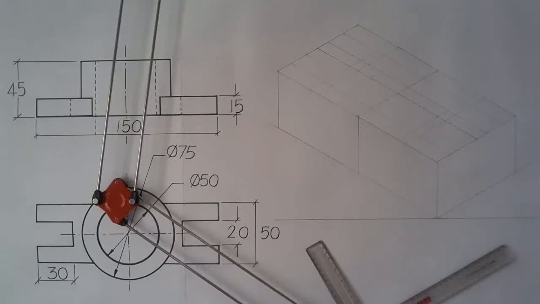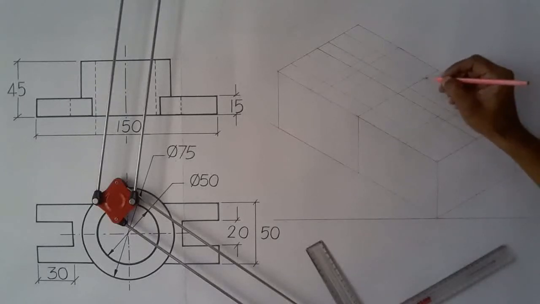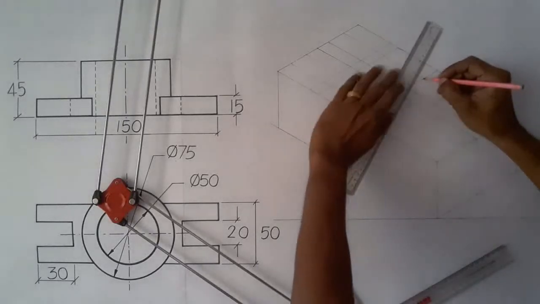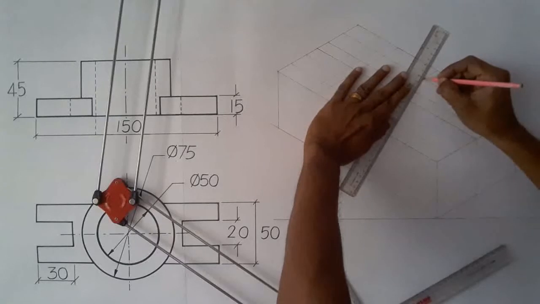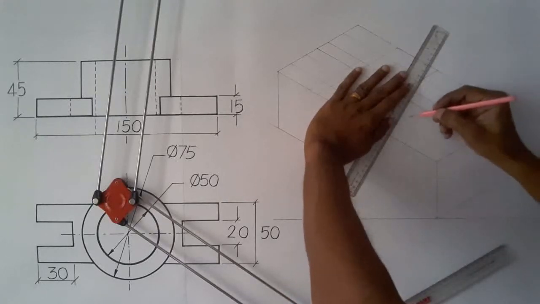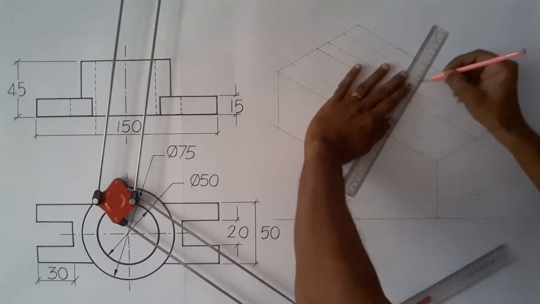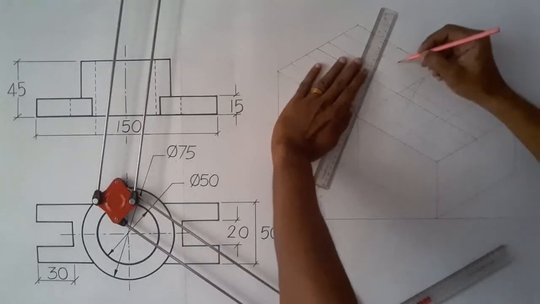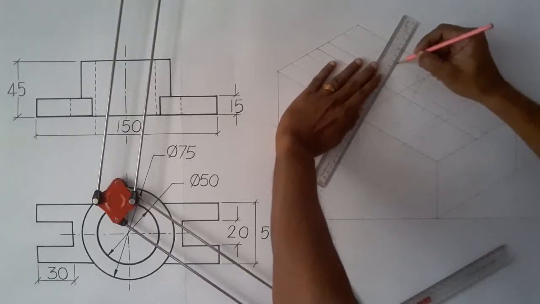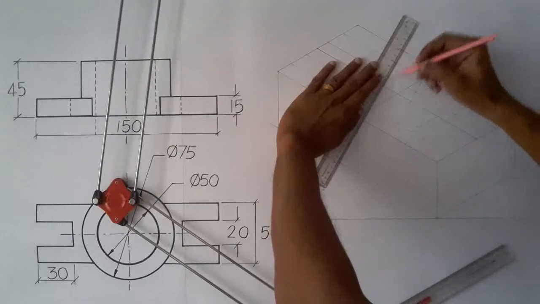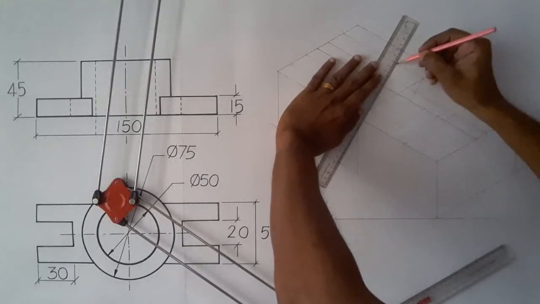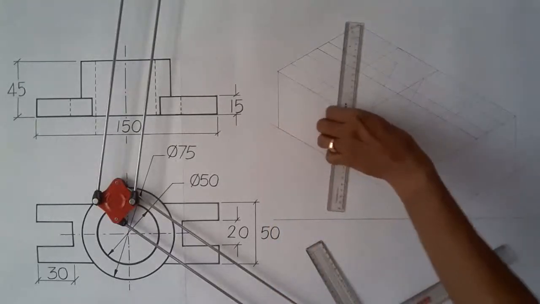So let me quickly apply the 4 center method to find the centers of the circles. If you have any doubts over the 4 center method, you can refer to my earlier video. If I go into all those details now, the tutorial will be too lengthy.